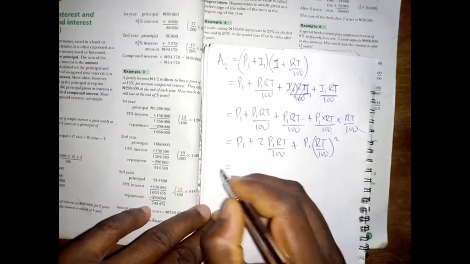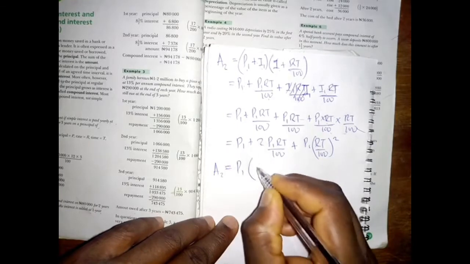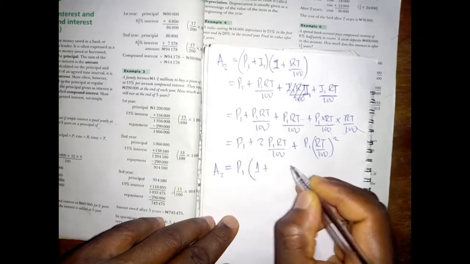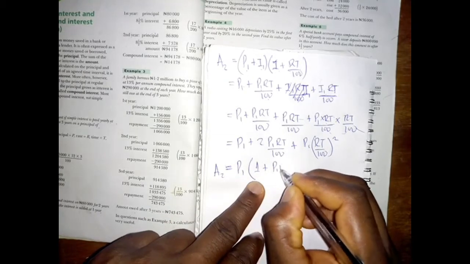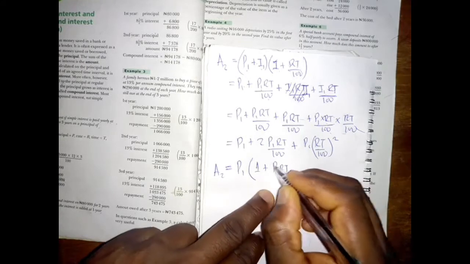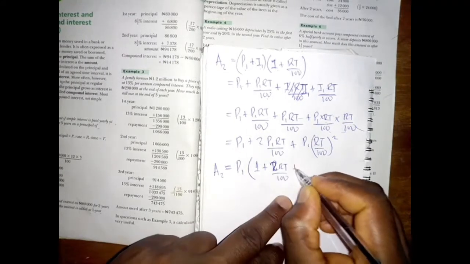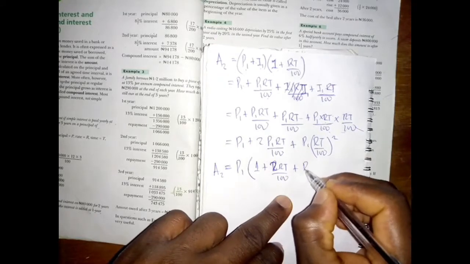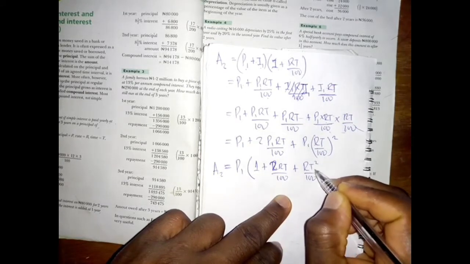So that gives us A2, which is equal to P1 bracket 1 plus 2 RT over 100 plus RT over 100 all squared.